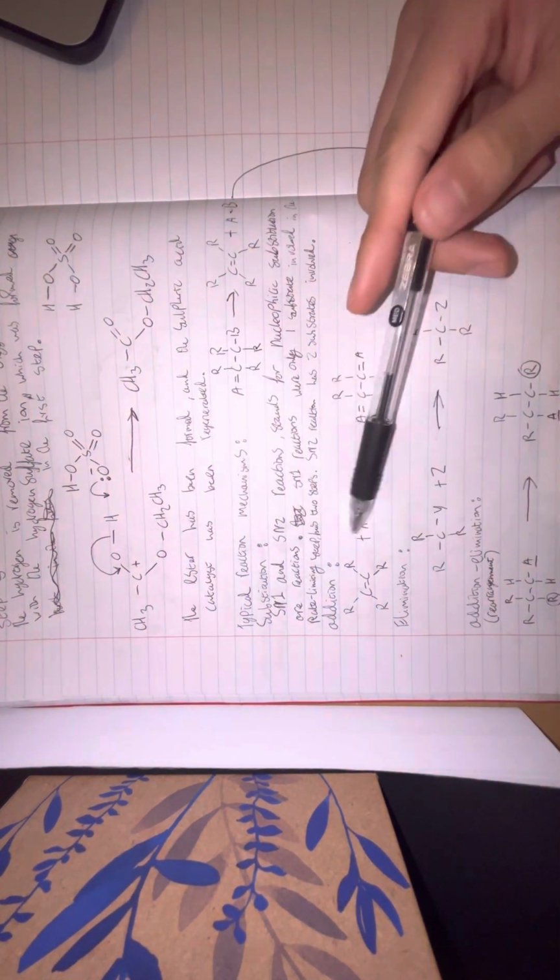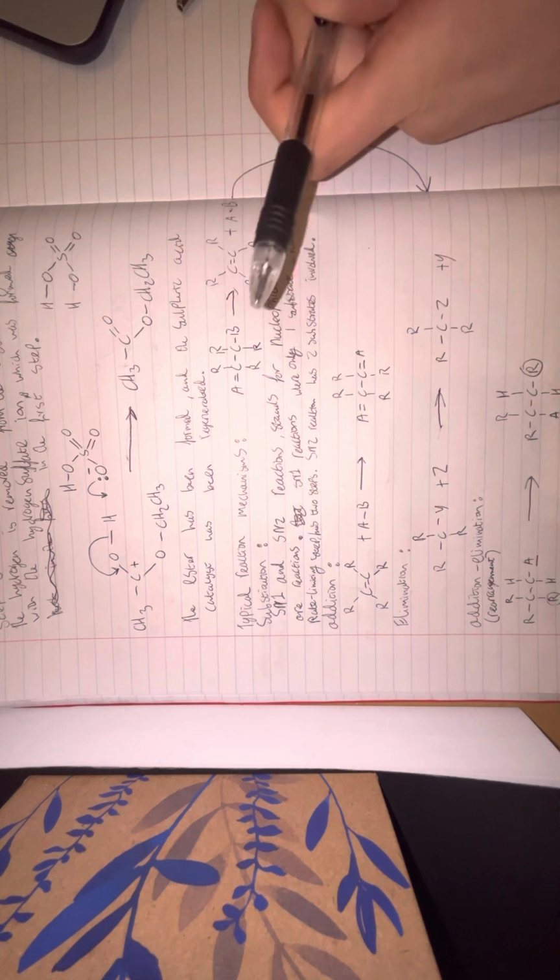Okay, in a typical reaction mechanism, we have four main types. The four are substitution, addition, elimination, and rearrangement. So, first let's get into substitution. What is substitution? There are two types, SN1 and SN2.